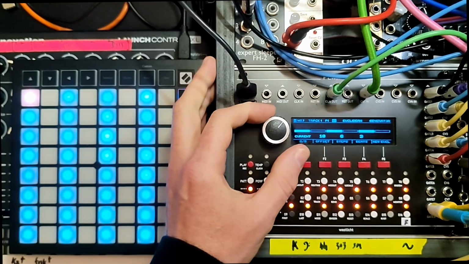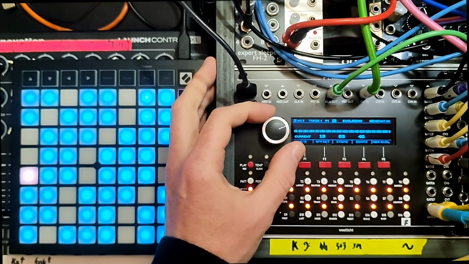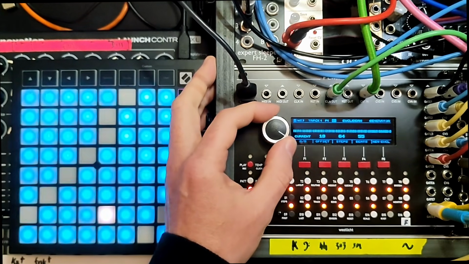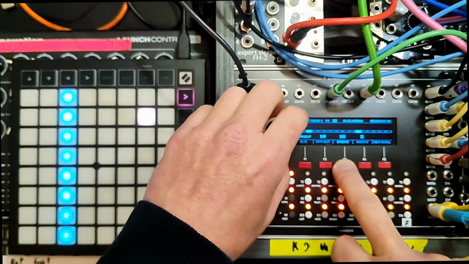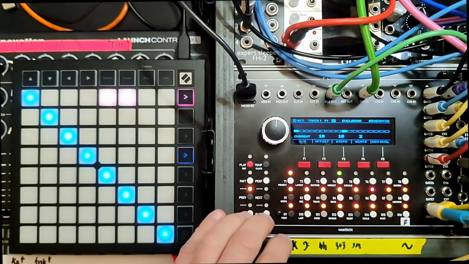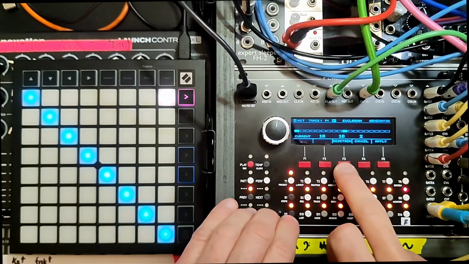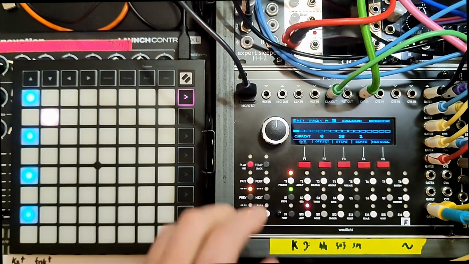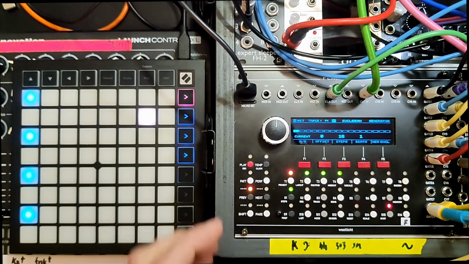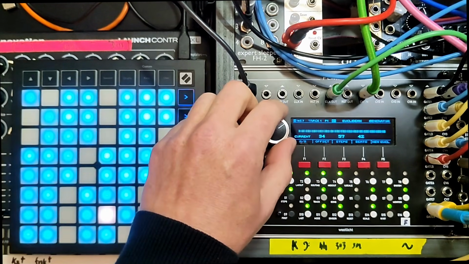Also, you can reroll by rotating the encoder. Of course, you can change whatever you want here. Finally, if you want, you can reset the generator to its default state. A/B preview lets you try things out before committing anything, so you can explore and experiment safely.